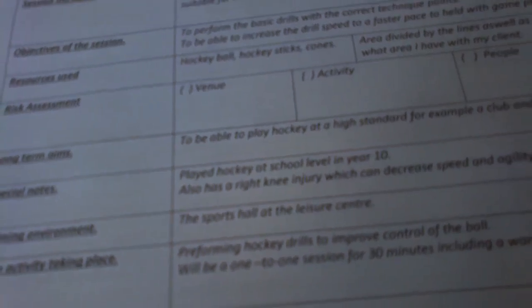Okay, so we're going to do P5 and M4 today for assessing risk in sport. I've got my session plan here that I did in the sports hall. So we're just going to run through a few of the hazards that cropped up, or what could have happened throughout the session.